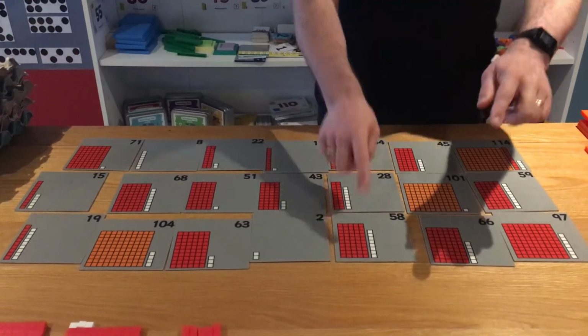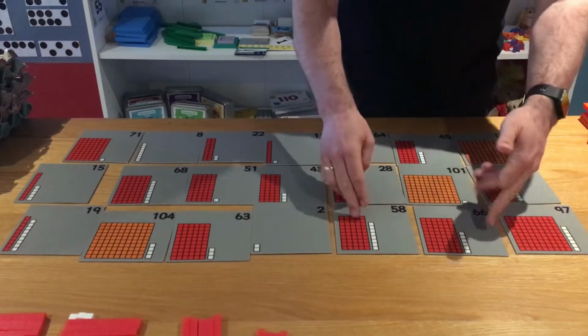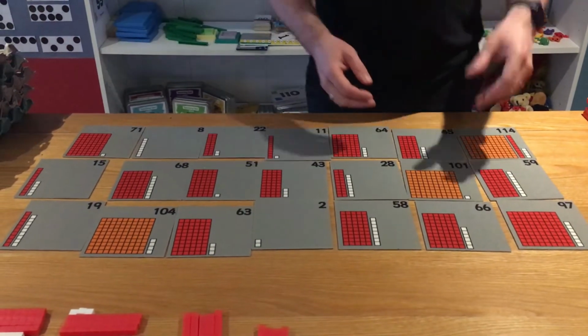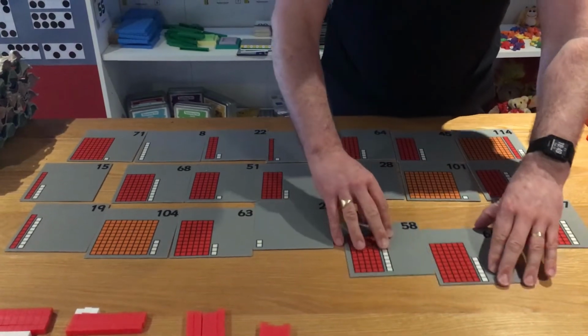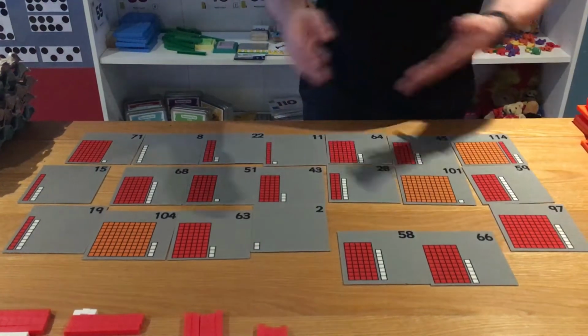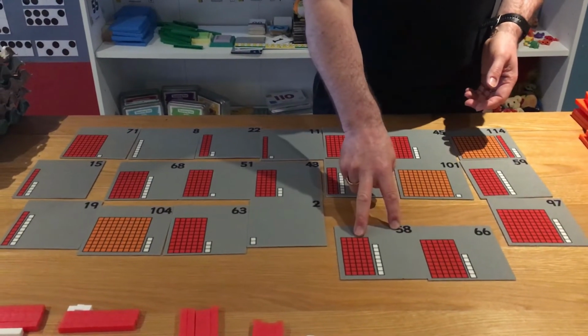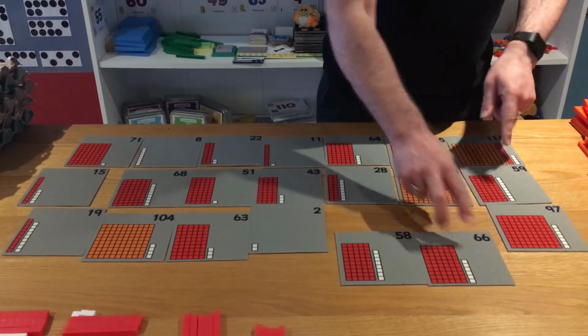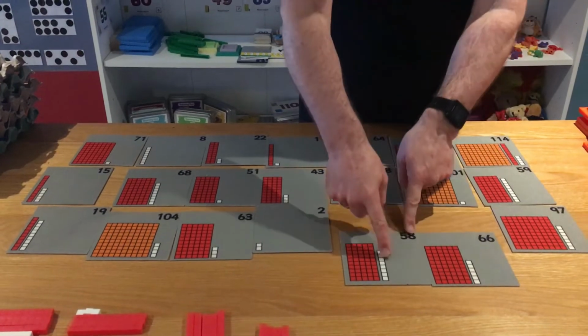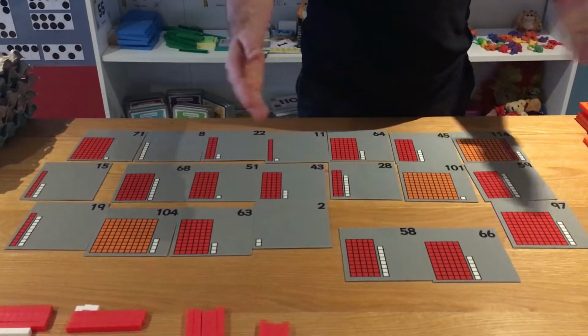Again, if I was to take the 58 and the 66, great numbers to have next to each other. Do I put them one there and one there to compare, or do I put them next to each other that way to compare? Well, let's look at the two numbers. This one has got 5 10s and 8 1s, and this one's got 6 10s and 6 1s. So this one has got more 10s, but this one has got more 1s. What's the difference between them?